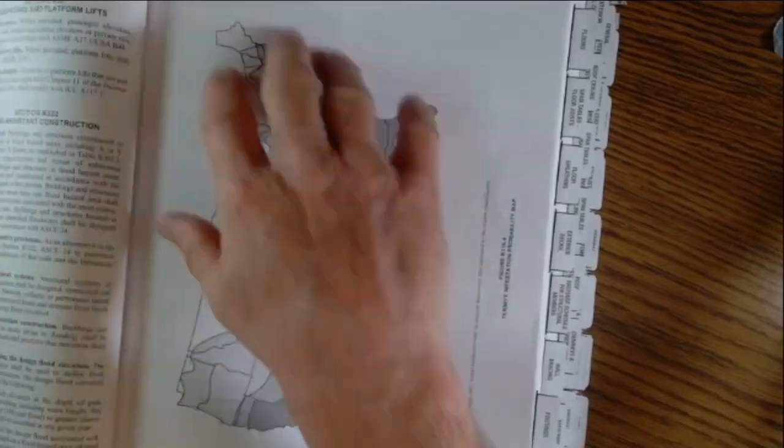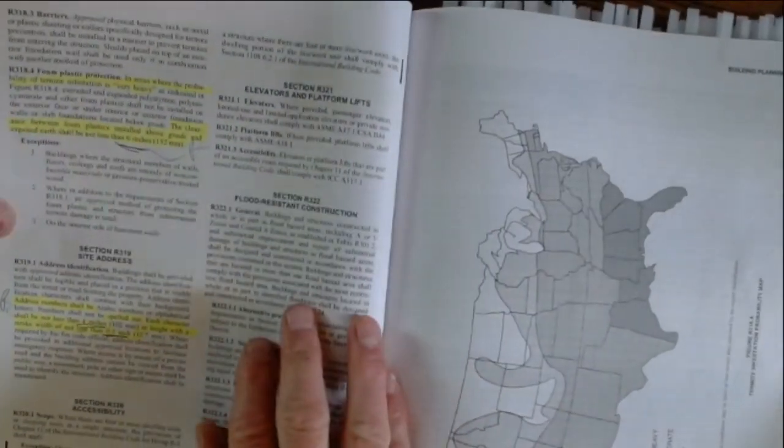That's not suitable. Foam plastic protection: know this, 6 inches. If you're in a termite area, you have to be 6 inches above the ground with your foam plastic. So just know that.